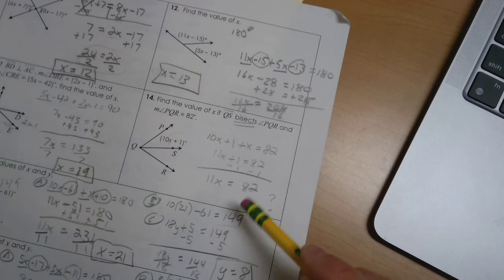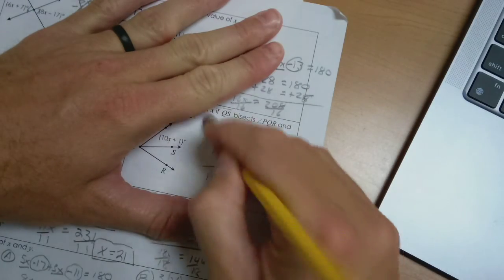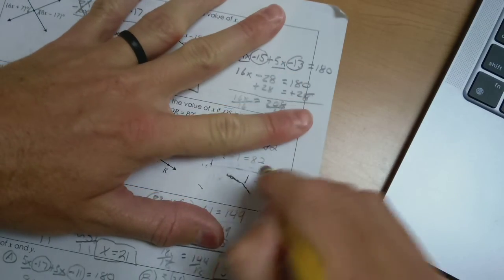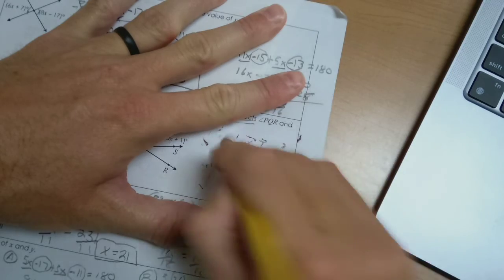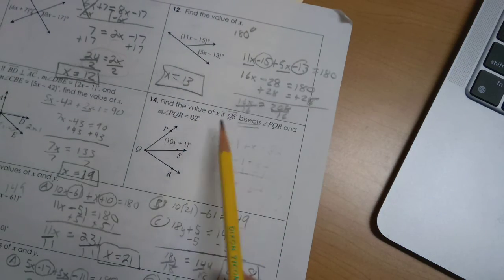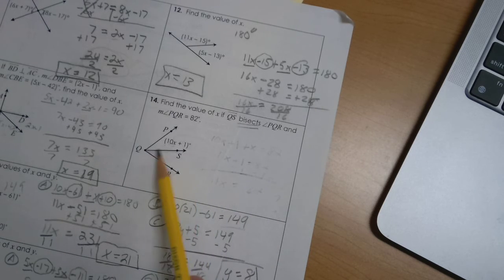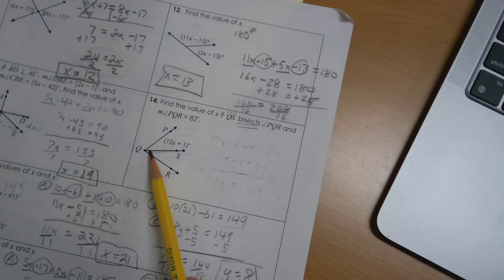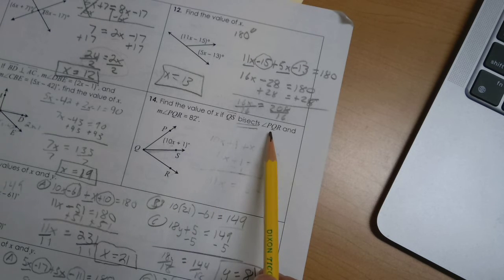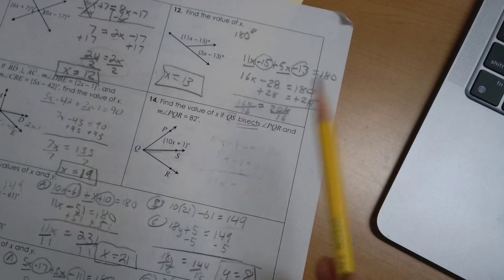Man, I gotta figure this guy out. I'm missing something, and it's simple. It's not even a tough question. Maybe we can talk through it, and you can actually figure it out for me. What information do we have? Find the value of x. QS bisects, and PQR, the whole thing, is 82.